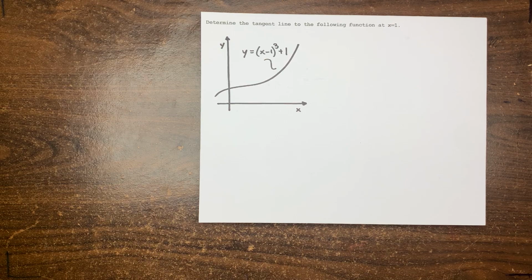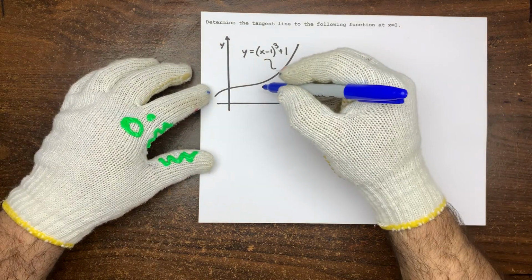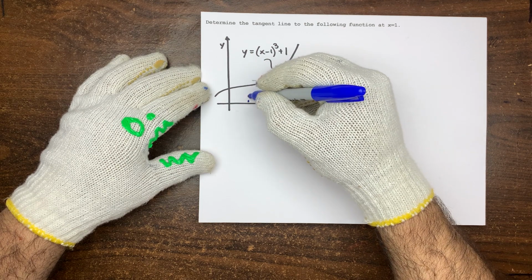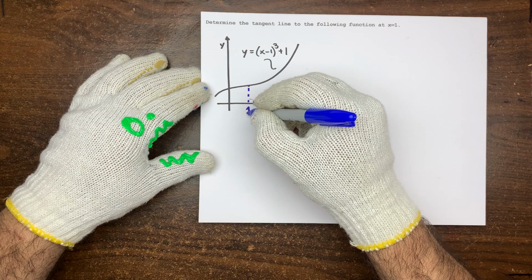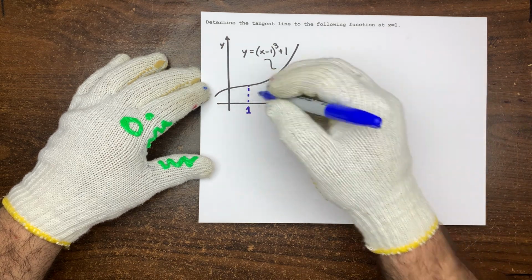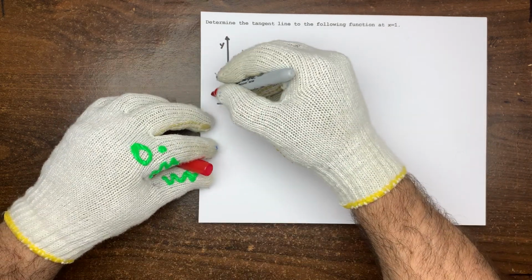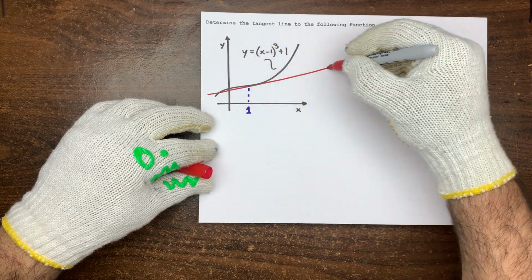Determine the tangent line to the following function at x equals 1. Okay, x equals 1. Let's say it's about here. That's x equals 1, and I need to know my slope there. Okay, here's my tangent line. There's my tangent line right there.